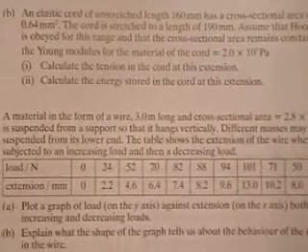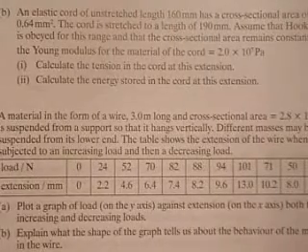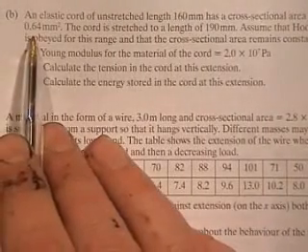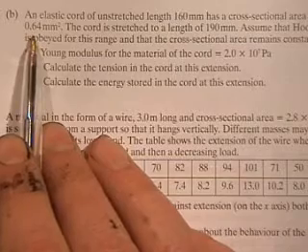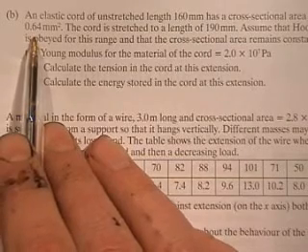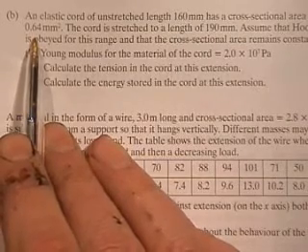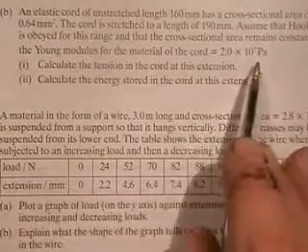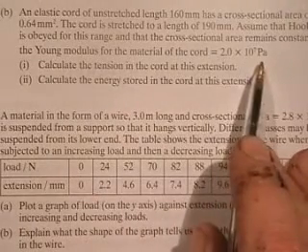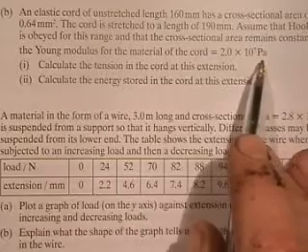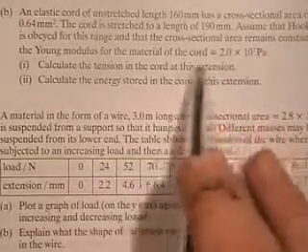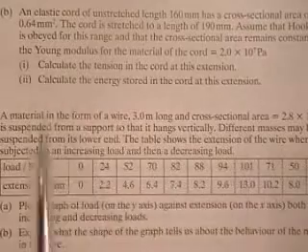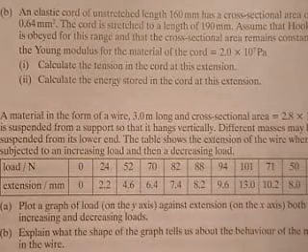Now the other thing to be careful of in this question is the units. The area is given in millimetres squared. If I was doing that, I would convert that to metres squared. Because the Young modulus, well, look, it's given in pascals, but pascals are newtons per metre squared. So we've already got metres squared as the units part of Young modulus, so that's why it makes sense to put the area into metres squared as well.